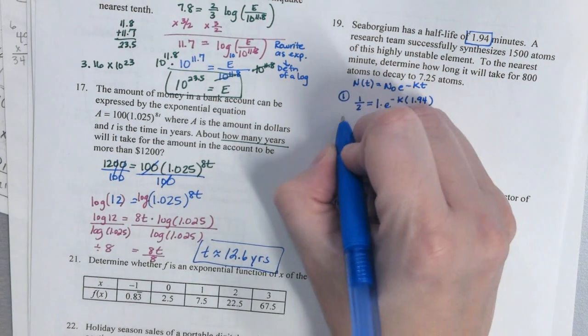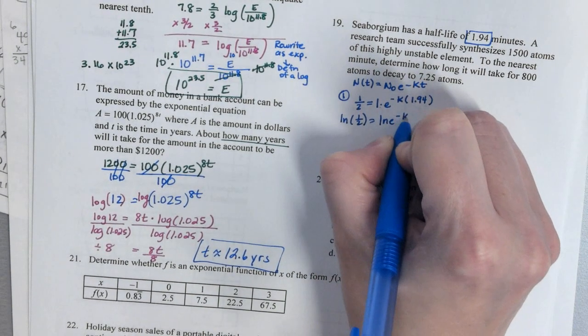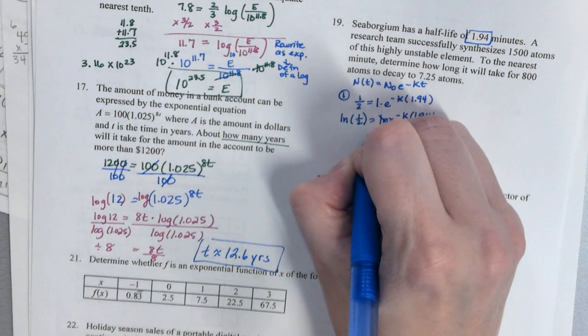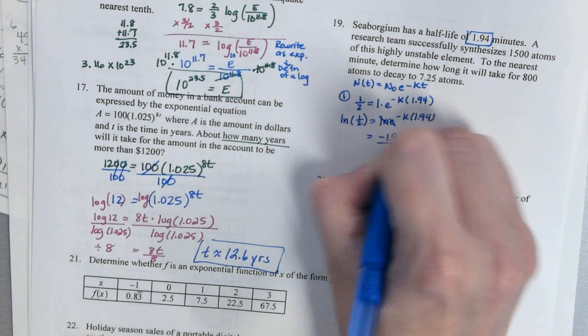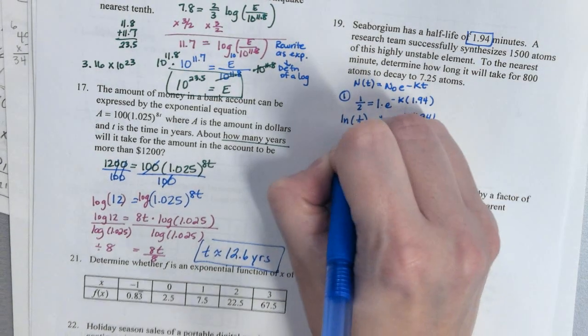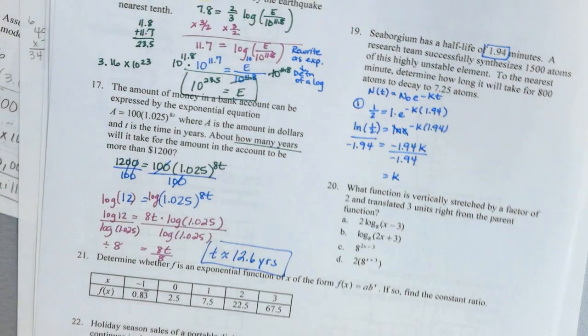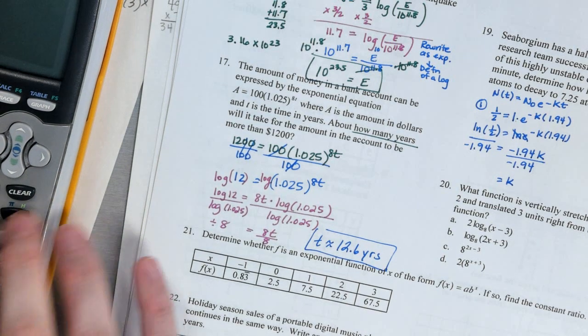So to cancel out the e, I'm going to take the natural log of both sides. And those will cancel. Negative 1.94 times k, and then you divide both sides by this. And then let's round that to 5 decimal places.